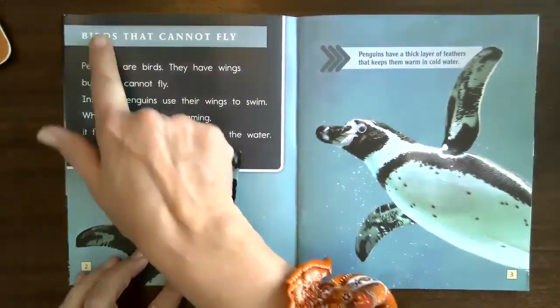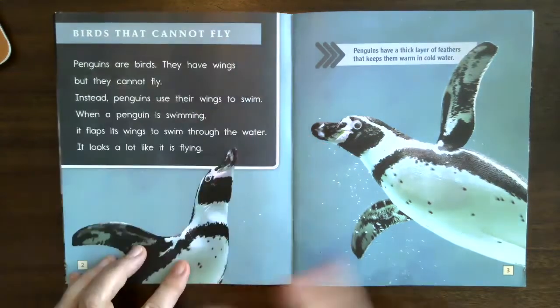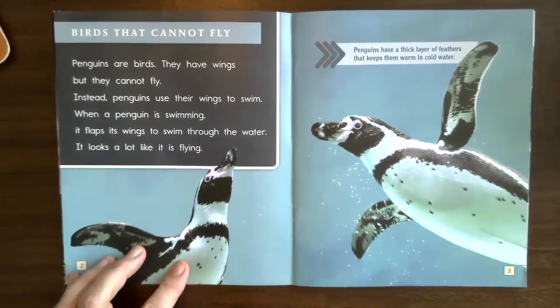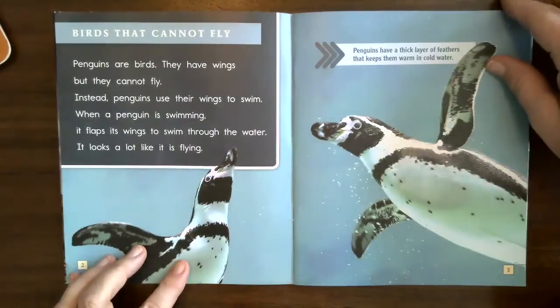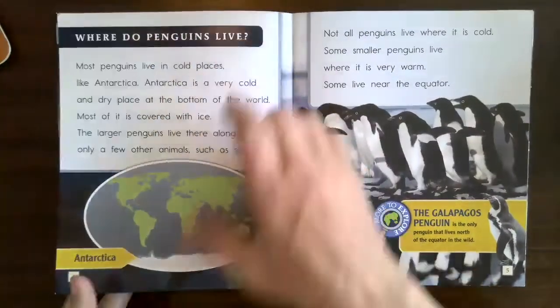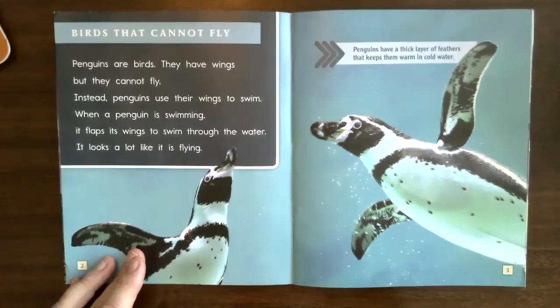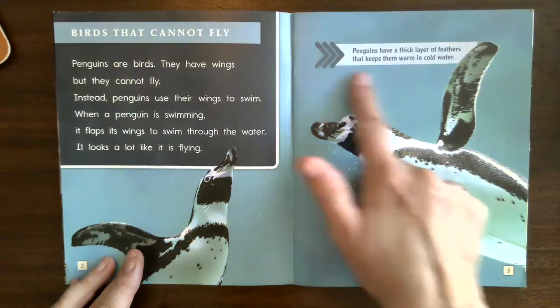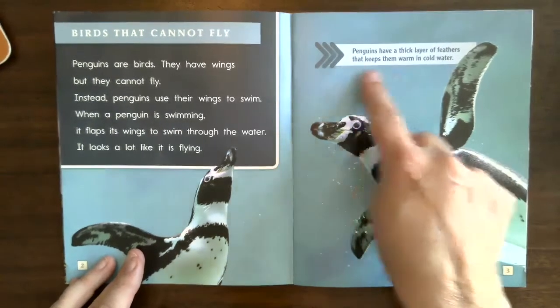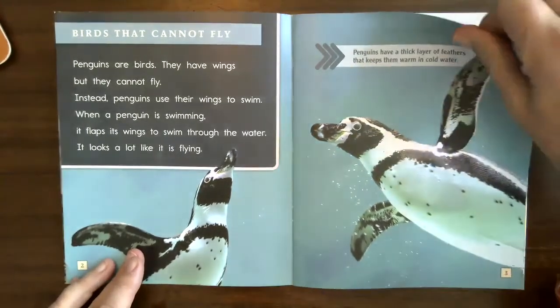All right, here we have the subheading, or sometimes called the subtitle, exactly the same thing. This one is called Birds That Cannot Fly, and it tells you everything within there until you hit the next subtitle. So they're really important to read. You don't just skip over those because they get your brain ready to understand what that section is going to be about. We have some captions. Captions are little pieces of writing that go along with a picture and support the picture.